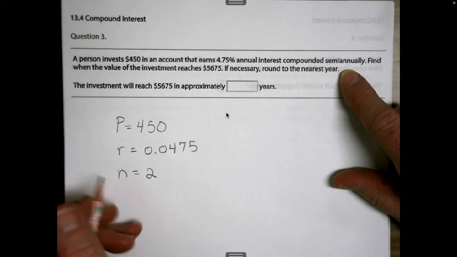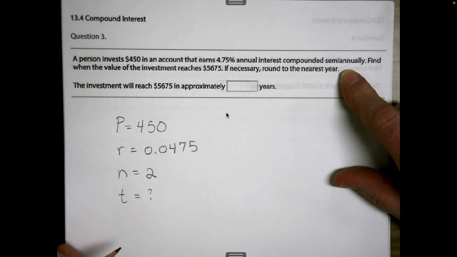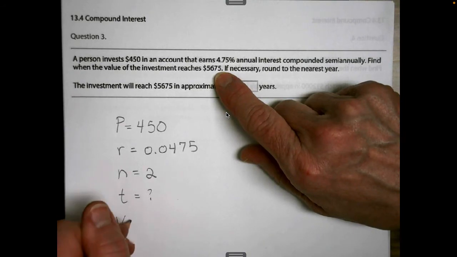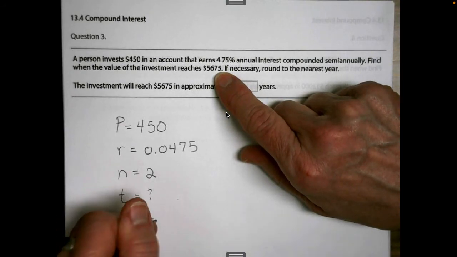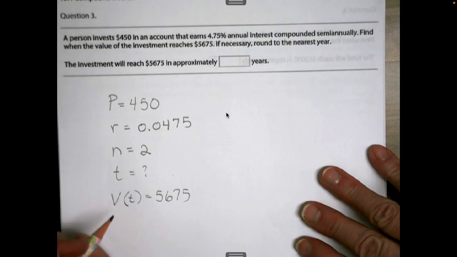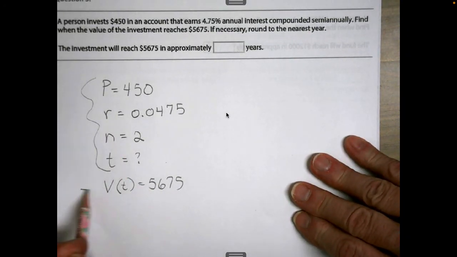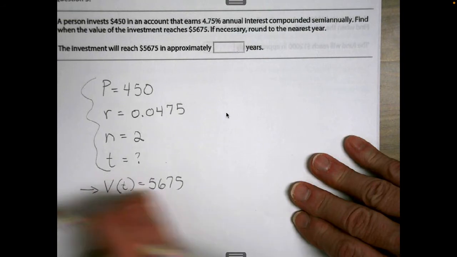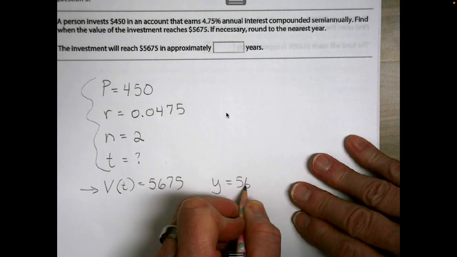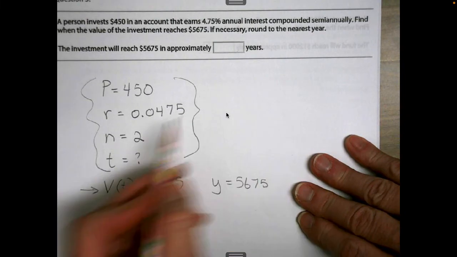Find when the value, so we don't know the time, we don't know the exponent, when the value reaches 56.75. So that's going to be the line you input. You've got to intersect this formula with this line. This makes a straight line across. This is written as y equals 56.75. And this is written in the formula where n is 2.